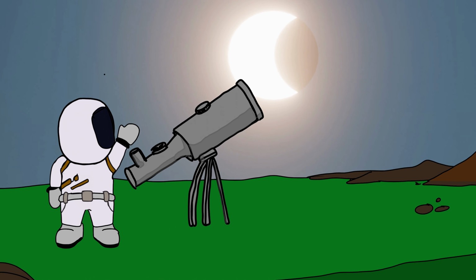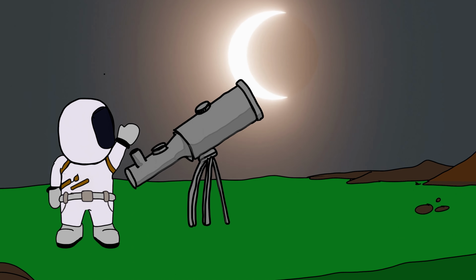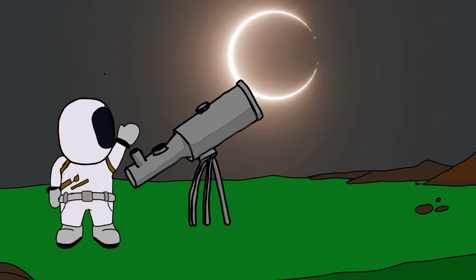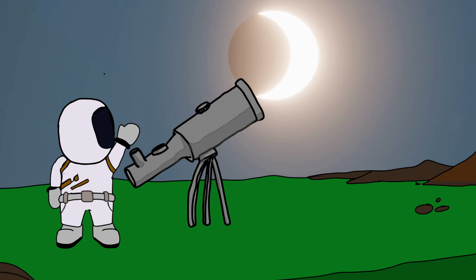We shouldn't look at the sun or a solar eclipse with our naked eyes. It can damage our eyes. We can use eclipse glasses to watch a solar eclipse.